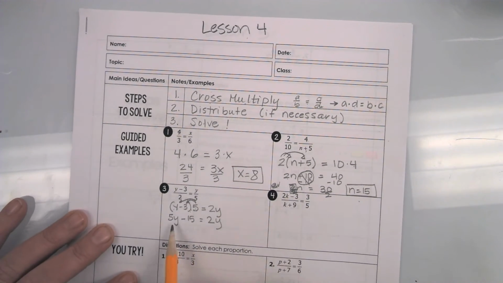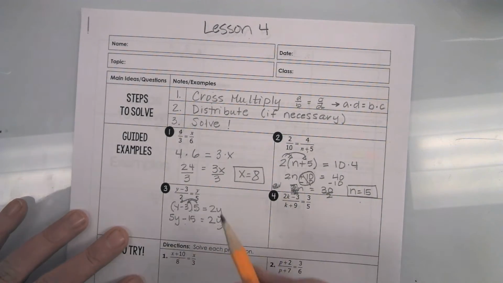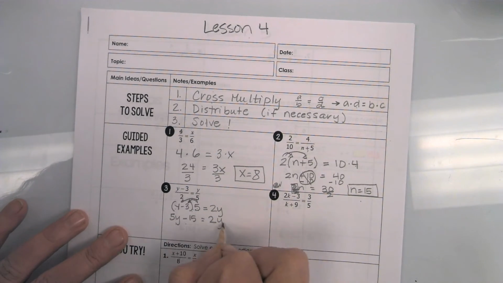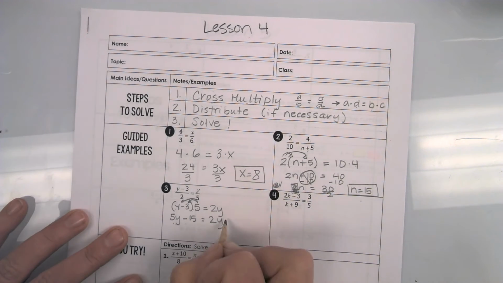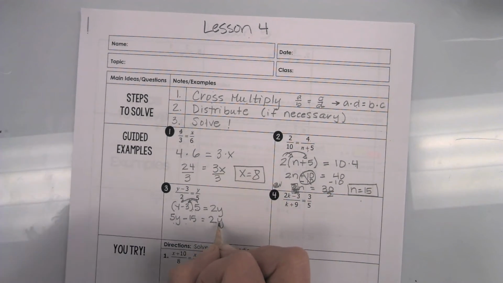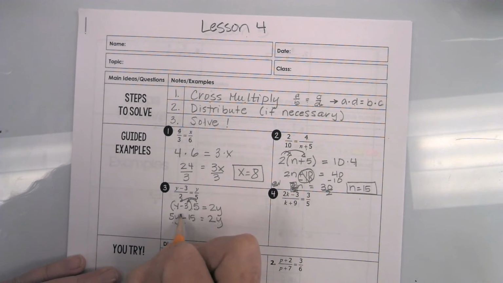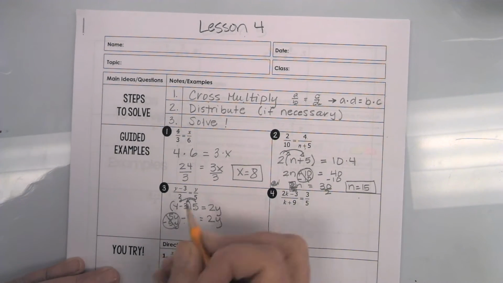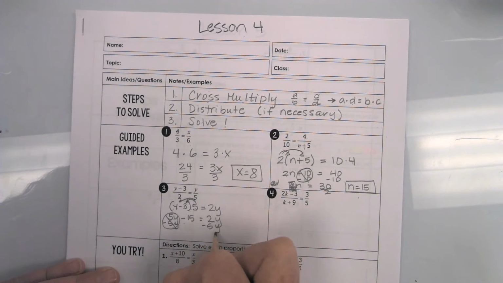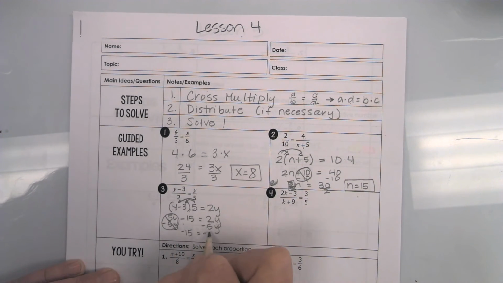2y. Now notice this time I have variables on both sides, just like we had in our multi-step equations. So now what I'm going to do is think about which direction I'm going to move my 5y or my 2y. Well, if I move my 2y, I'm going to end up with 0 and then have to start moving even more. So I'm actually going to move my 5y. I'm going to turn this into a 0 by subtracting 5y and subtracting 5y. So now I have negative 15 equals negative 3y.